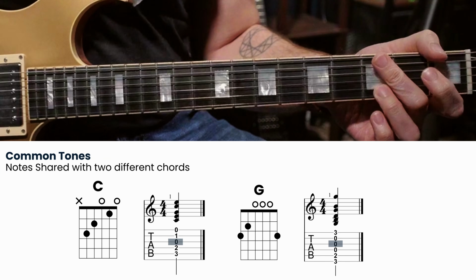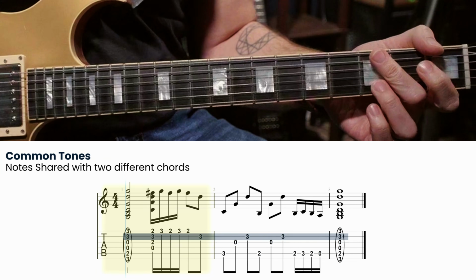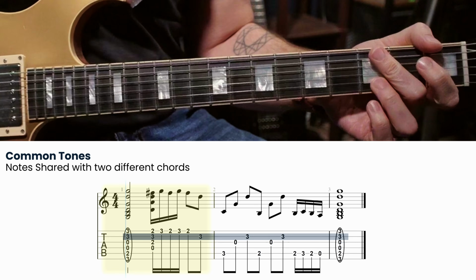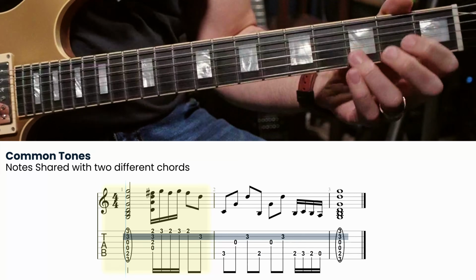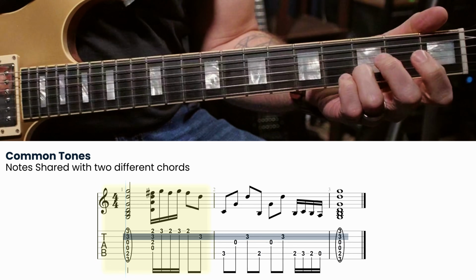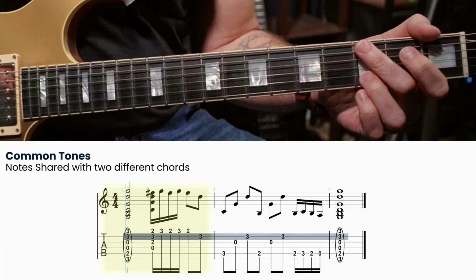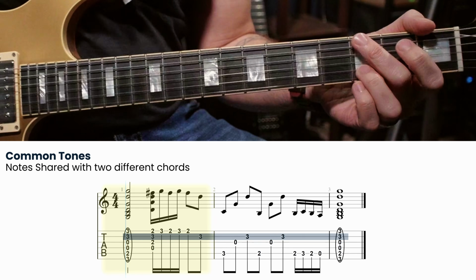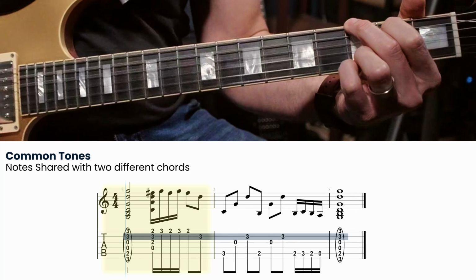Another example from a song that uses common tones would be Ziggy Stardust by David Bowie, which is one of my favorite songs. So our common tone in this case is 3rd fret on our B string. That's a D, that's the name of that note. So as we play through these chords, listen to that D ringing out and droning all the way through this chord progression.